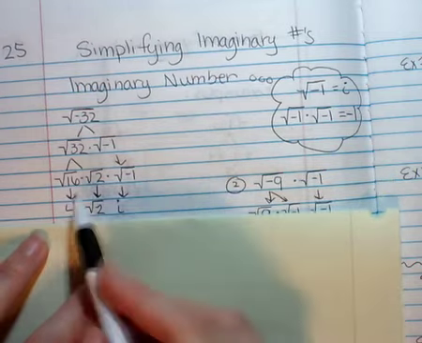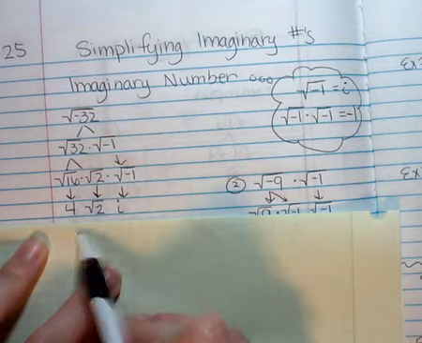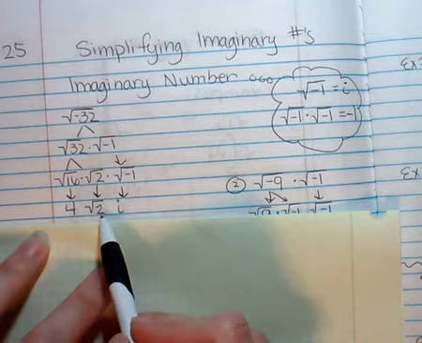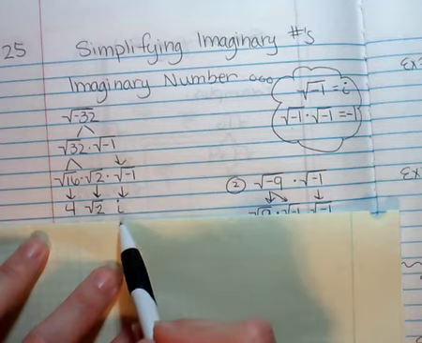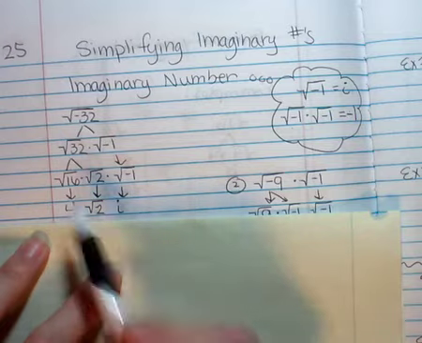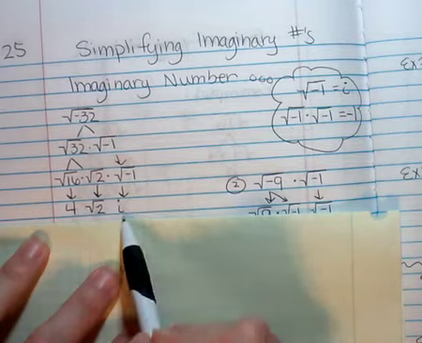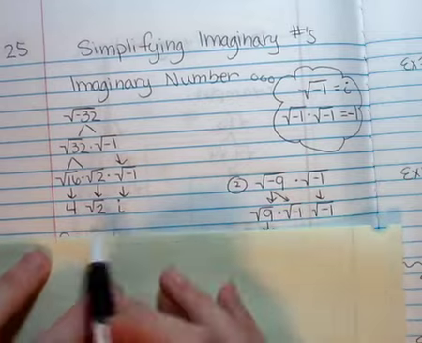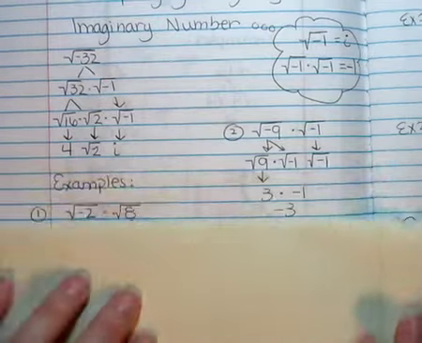We can continue breaking this down. We know that the square root of 16 equals 4. The square root of 2 does not simplify any farther. And we can rewrite the square root of -1 as i. So we could simplify the square root of -32 into 4 times the square root of 2 times i. And that is as far as it simplifies. So we're going to work through a couple of examples.